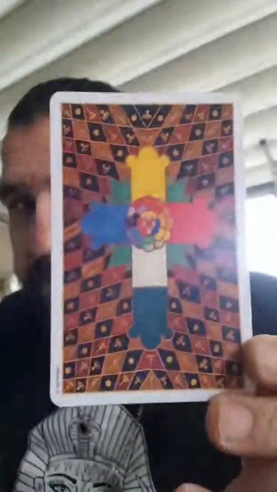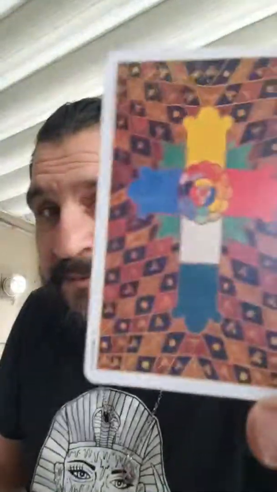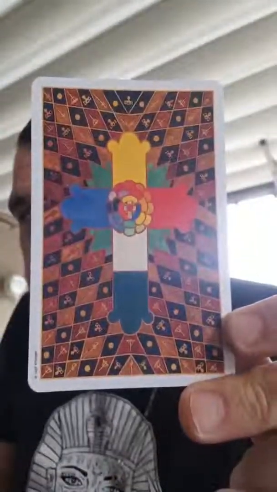If you haven't seen it before, it's the image that Aleister Crowley has on the back of his Thoth tarot deck. Which is a great image to put on the back of a tarot deck. It can be seen as like a table of contents of the tarot. So there's a lot there.